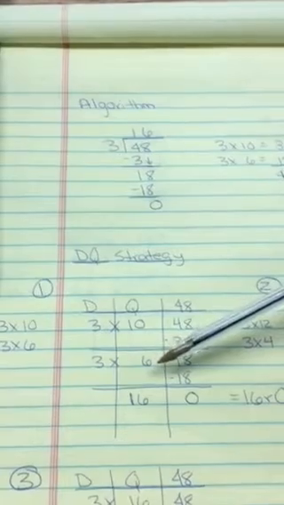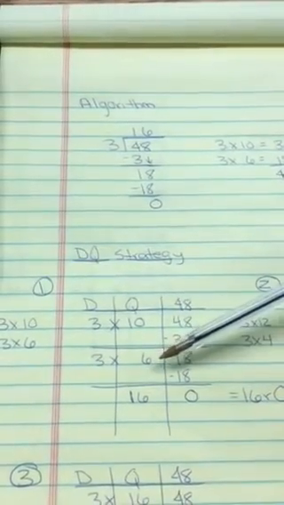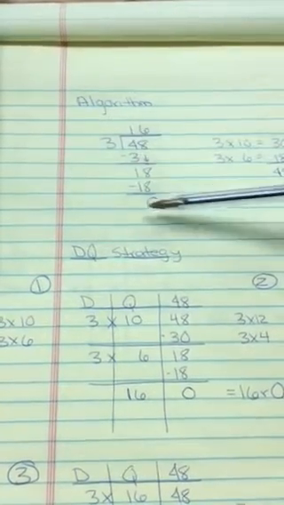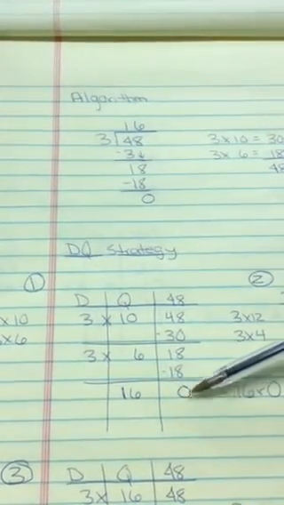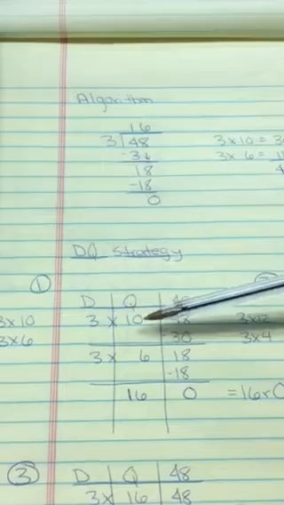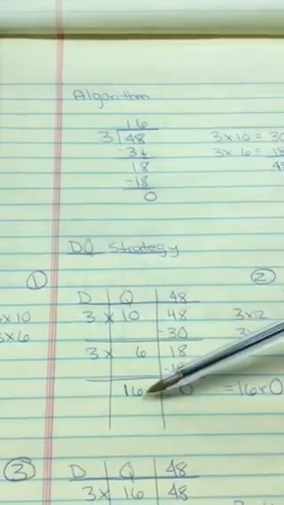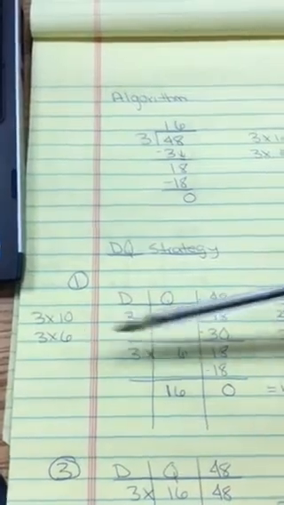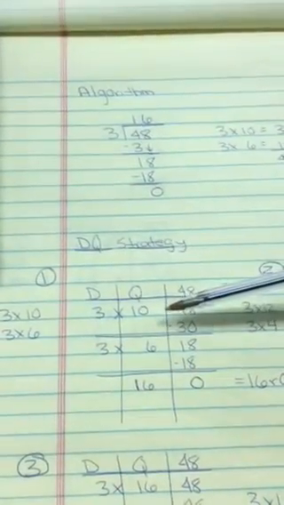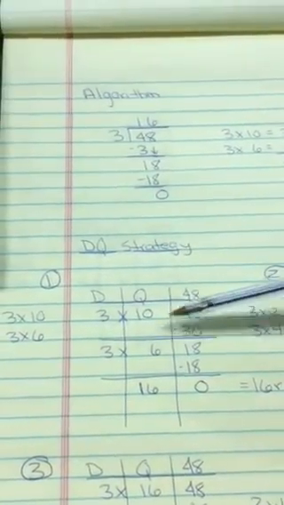So 3 times what gives me 18? Well, it's 6, just like up here. 3 times 6 is 18 with 0 remainder. So to get my quotient, I add the 10 and the 6 to get 16. So again, I use the 3 by 10 and the 3 by 6 to find my answer using a DQ strategy. There are other ways you can do DQ strategy.